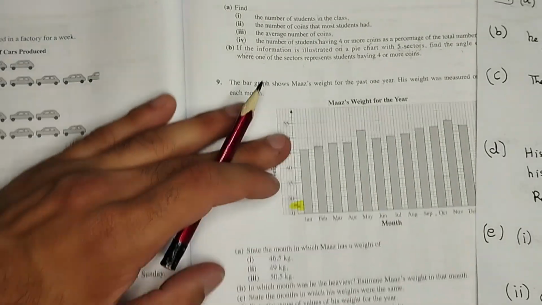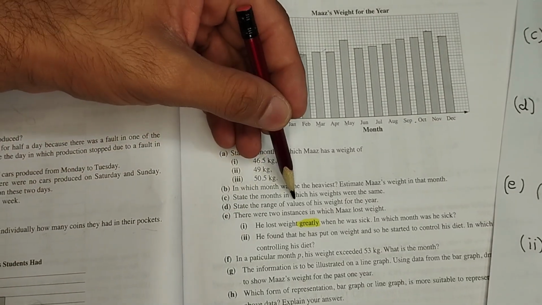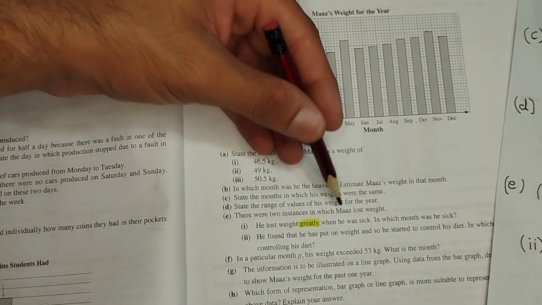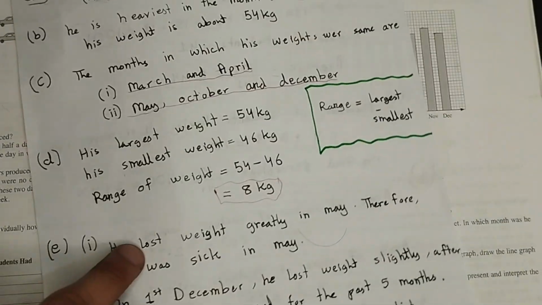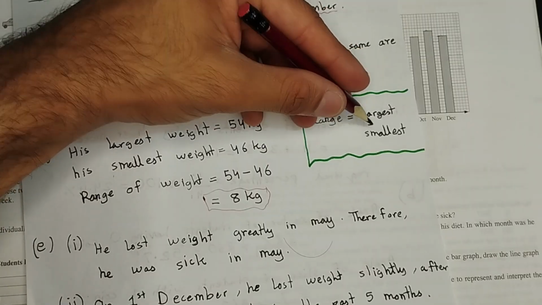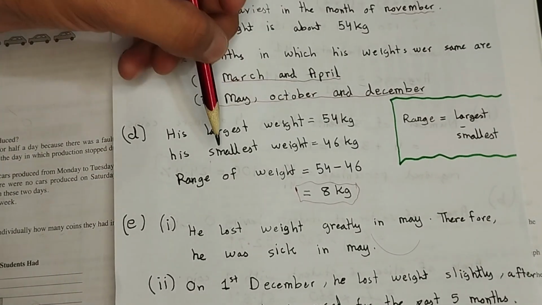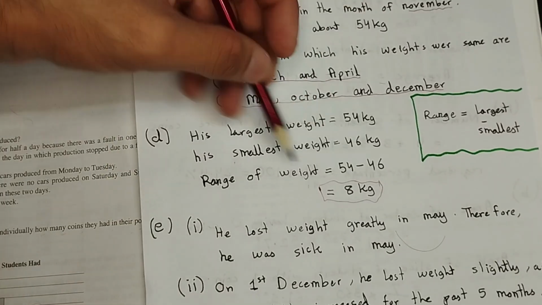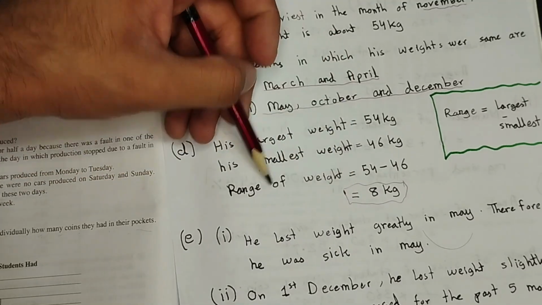Okay, question number 9, part D. It states, state the range of value for his weight of the year. Now, just one thing you need to understand here is that range is equal to the largest value minus the smallest value. The largest weight he had was 54 kgs. The smallest weight he had was 56 kgs. So you just have to subtract the smallest from the largest. You will get 8 kgs. That's the range of his weight.